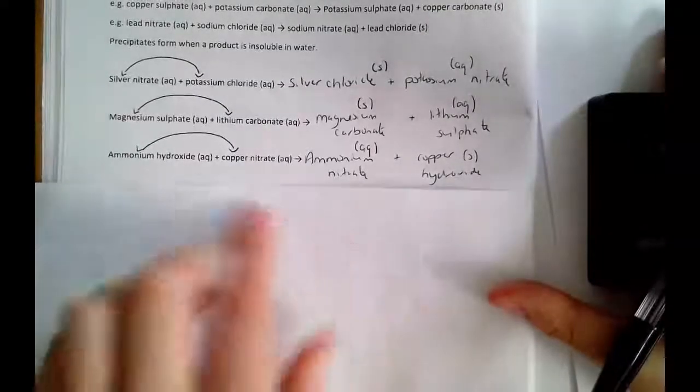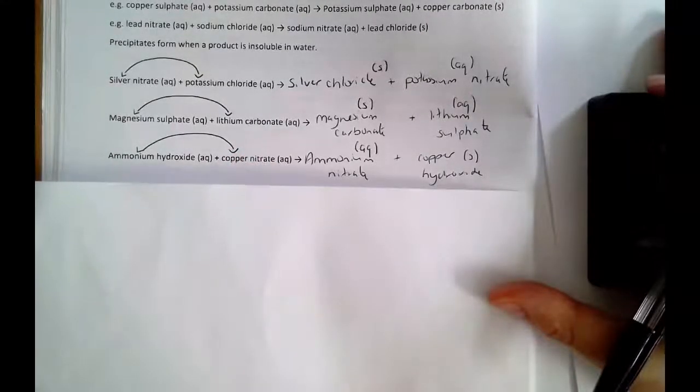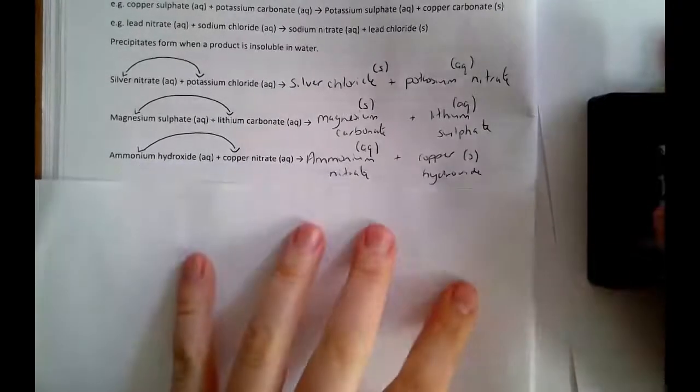So they can ask you to complete one of these reactions and then use your knowledge of the solubility table to assign state symbols. You need to learn the tables anyway to be able to do that.